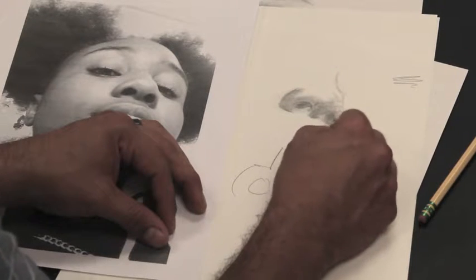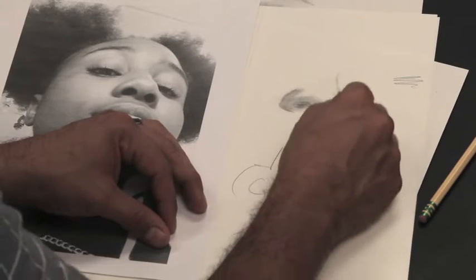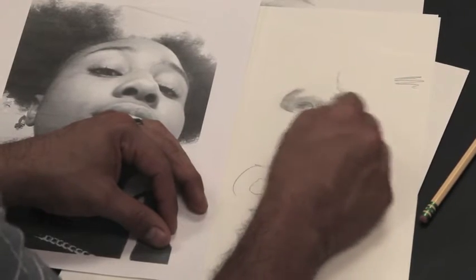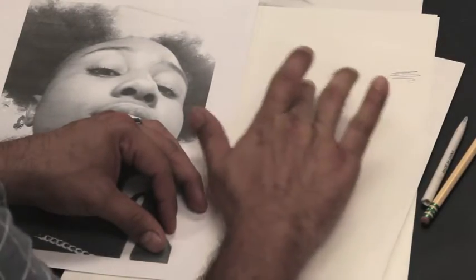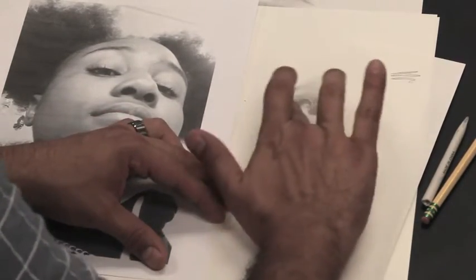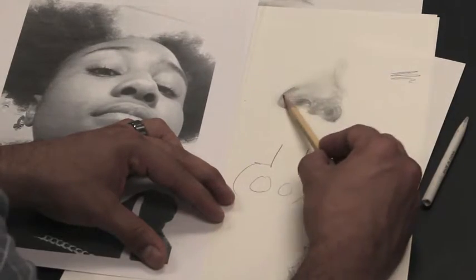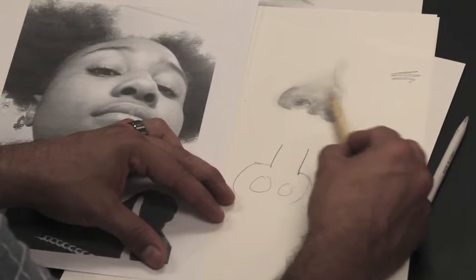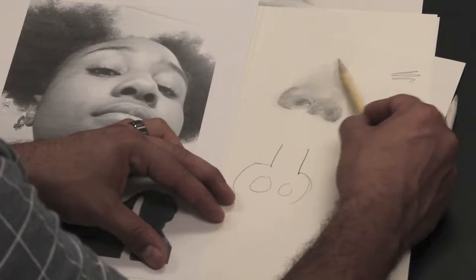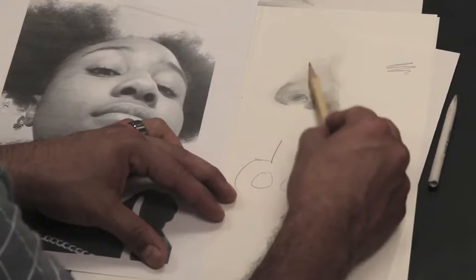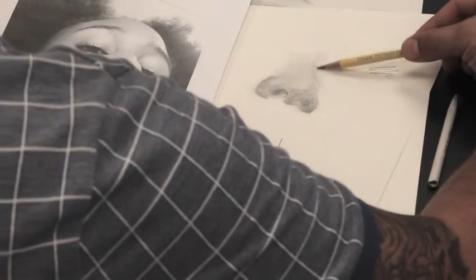Now, there's really only a couple bright spots, those reflections on her nose. And the rest of it's all kind of just like a really light gray. So if I've got anything left on my blender or on my finger, I can kind of use that and try to spread it out. If you really have to, though, you can come back in with a pencil and add a little more graphite down. And then what I'm going to do is I'm going to blend that in and then erase for where my reflections are supposed to be.